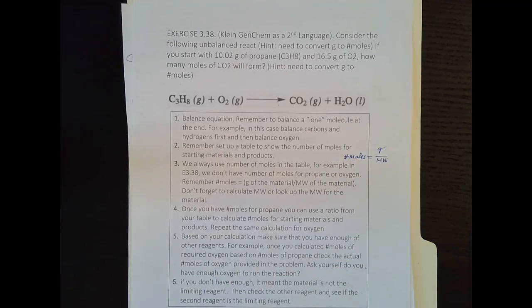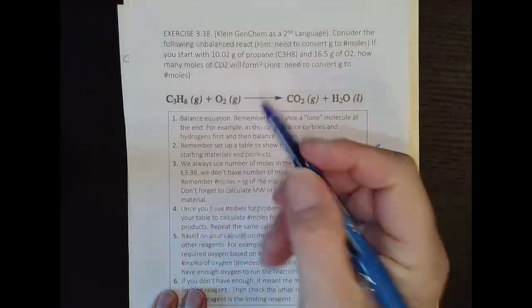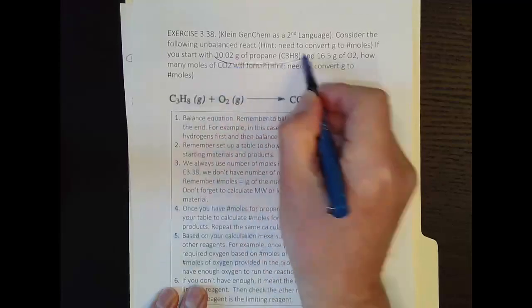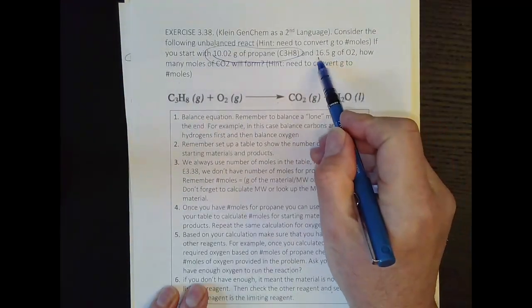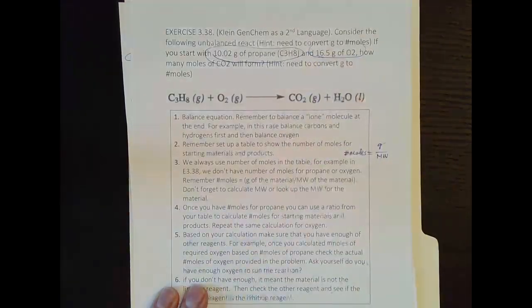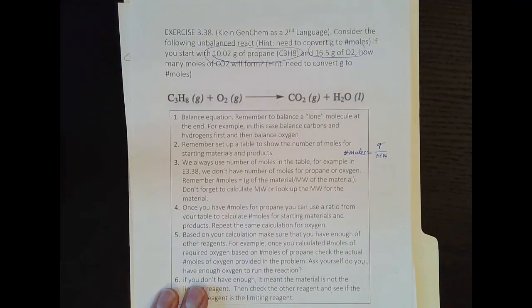So we can convert that 10 grams of propane and 16.5 grams of oxygen to number of moles to use it.